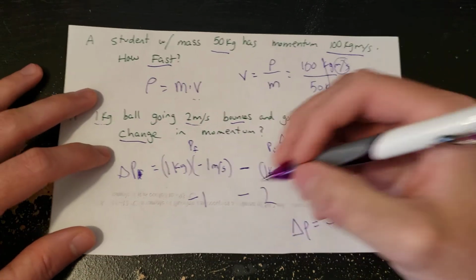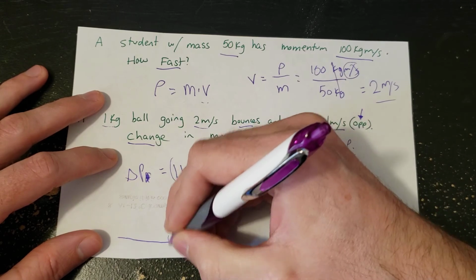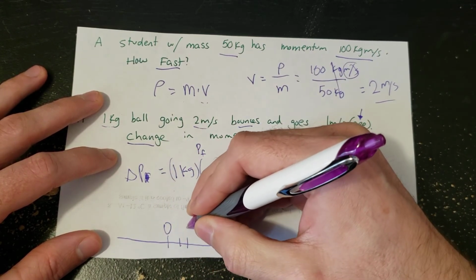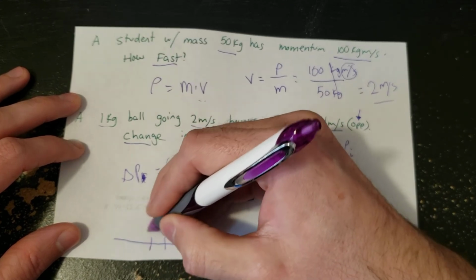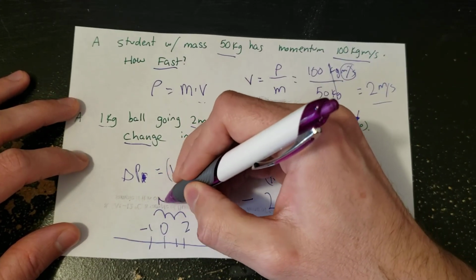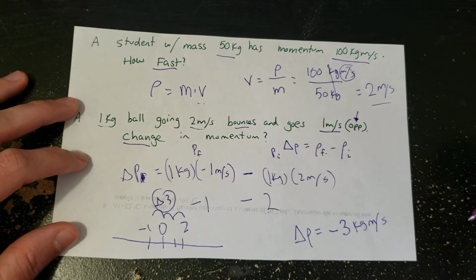And another way to think about that is like, if you were on a number line, right, and here's 0, it was at 2 and it went to negative 1. That is a change, right, of 3. All right, so that's that sample problem.